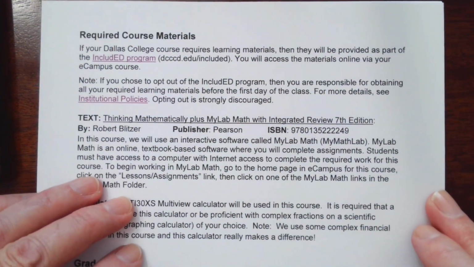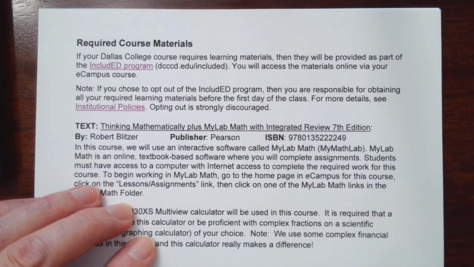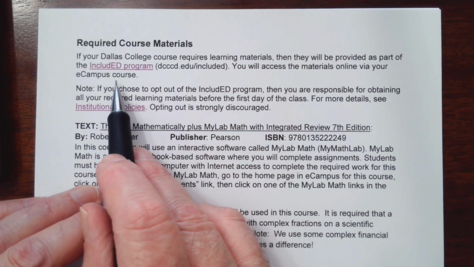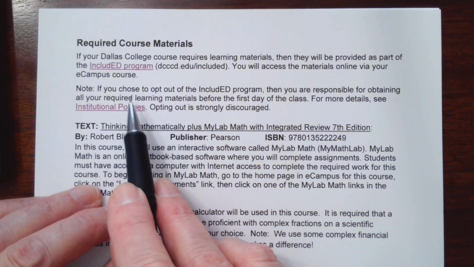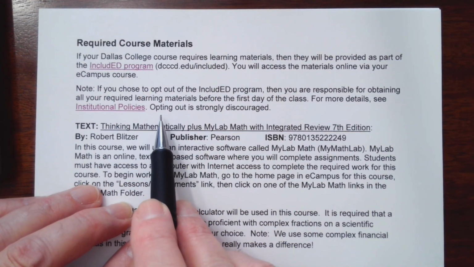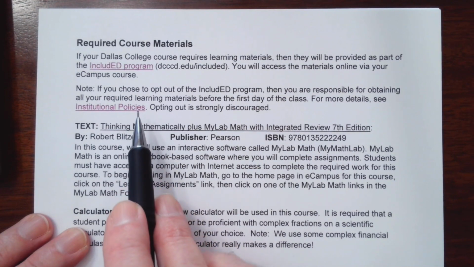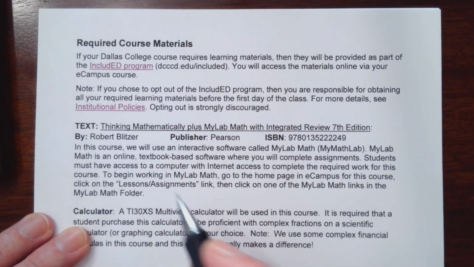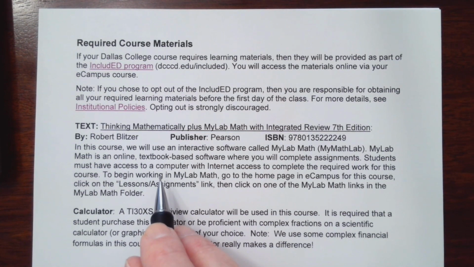So required course materials. These days, as part of just your tuition, you're going to get the course materials along with your payment for tuition. It's what we call the Include-Ed program. Sometimes people used to opt out, but what I found is there really isn't any reason to opt out. You're not going to save yourself any money. So I highly discourage you from opting out of the Include-Ed program. You just want to do like everybody else as far as signing up for your course, and you'll get your course materials as part of that.